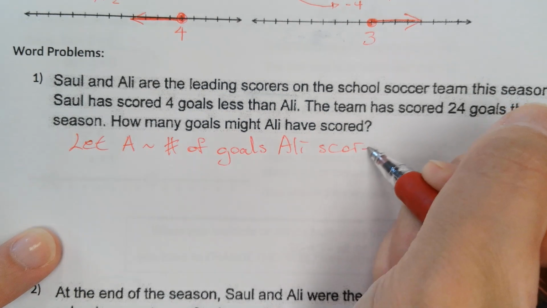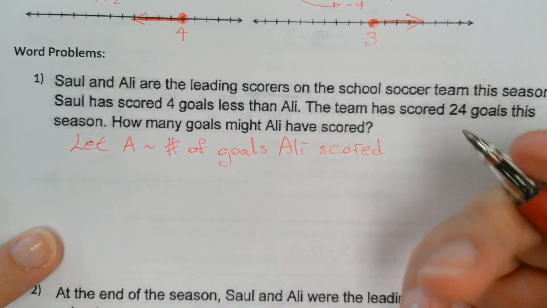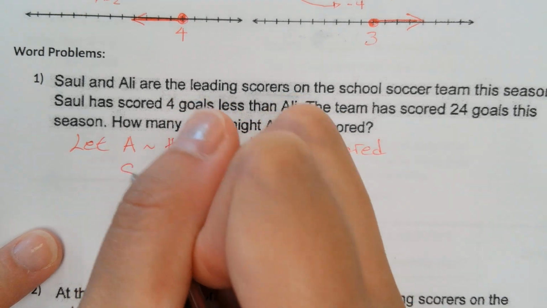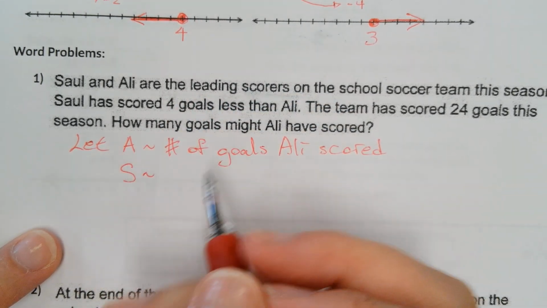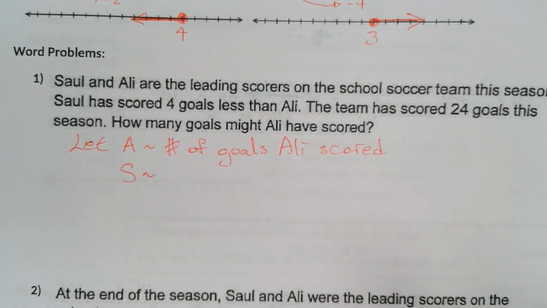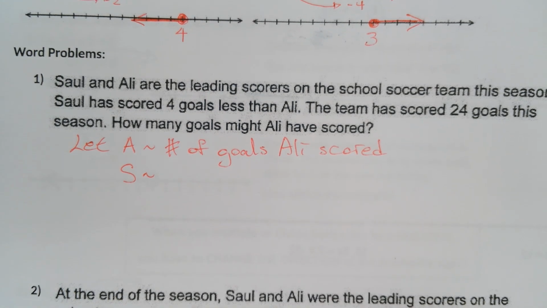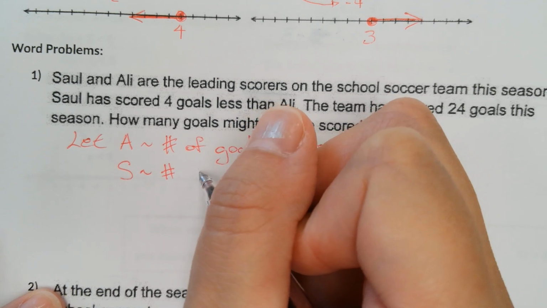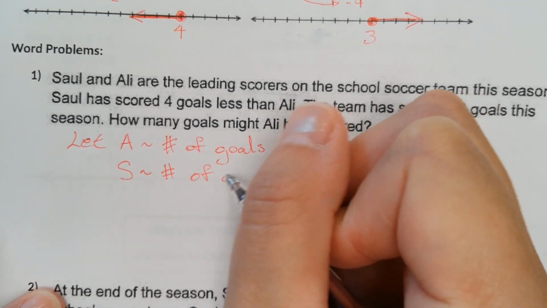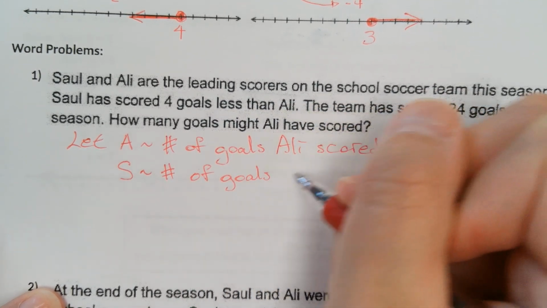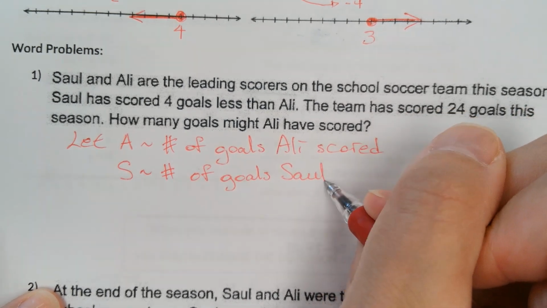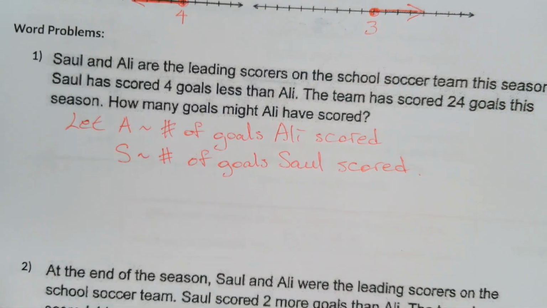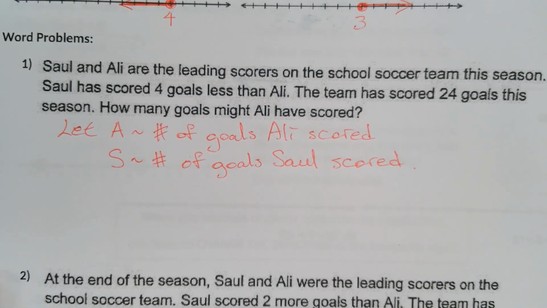How many of you defined your variables? Like writing what it represents. When I came around, I saw equations, but I had no idea what A and S stand for. So make sure you define your variables: number of goals scored. Otherwise A and S doesn't mean anything. Now that we have our variables, we know what A and S stand for.